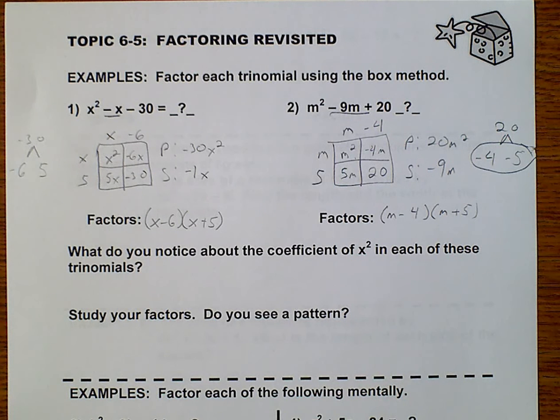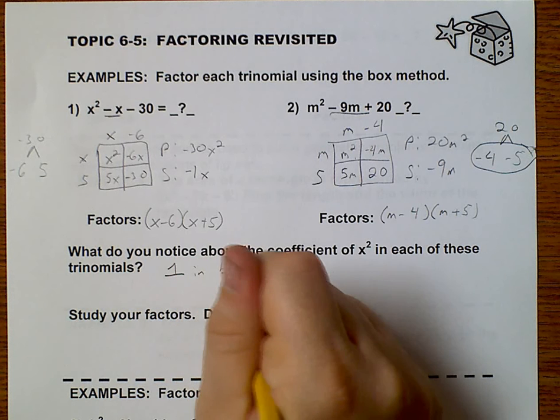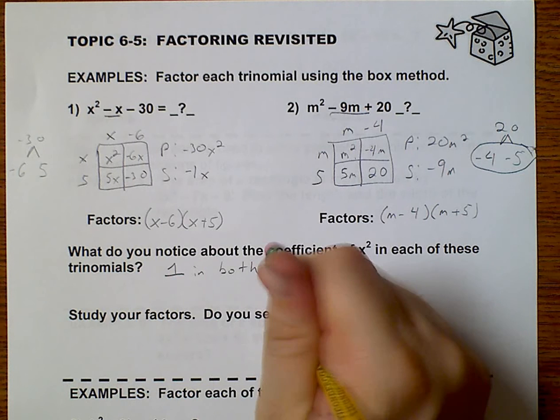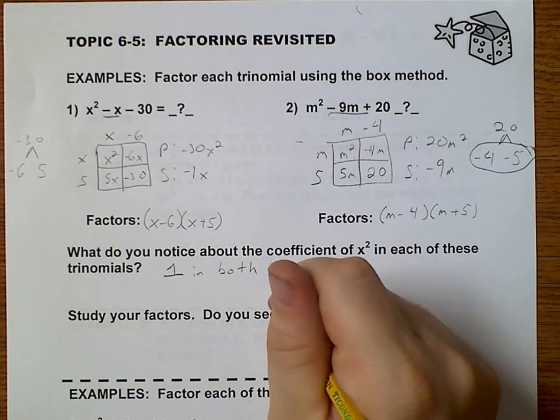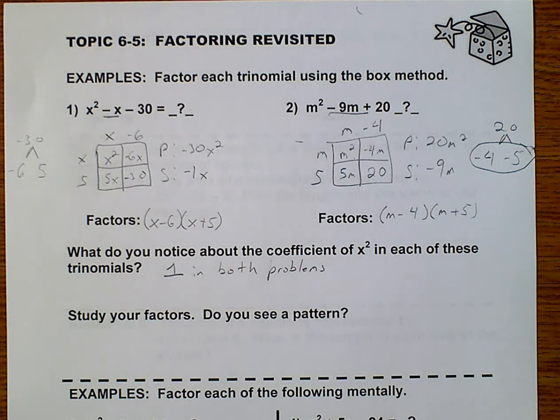Now, the coefficient in both of these would happen to be 1. I'm just going to write that it's 1 in both problems. And then we study our factors.